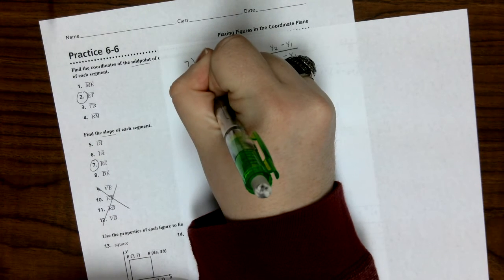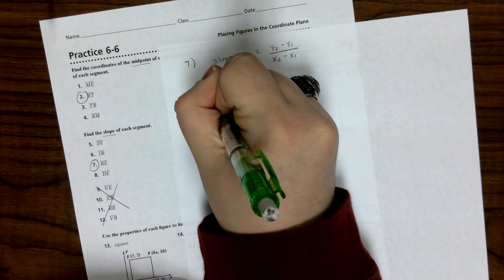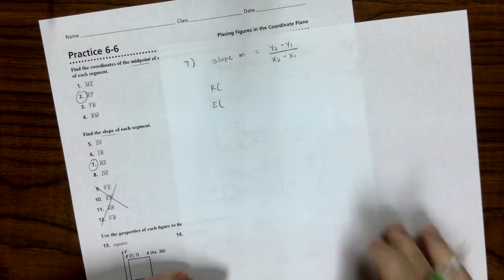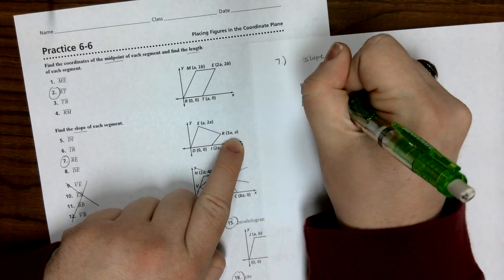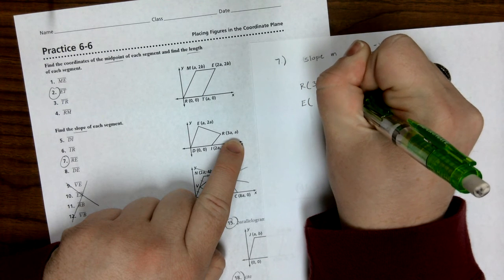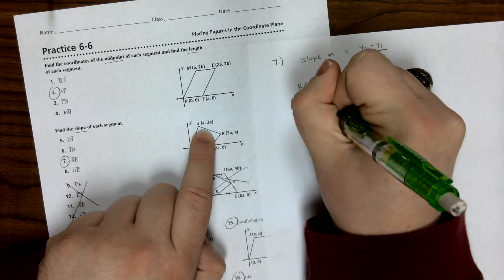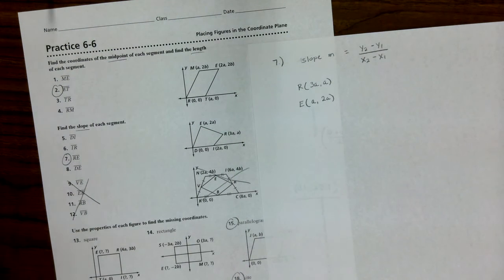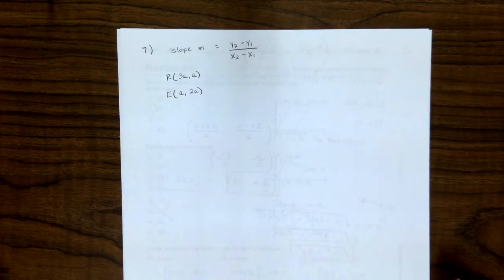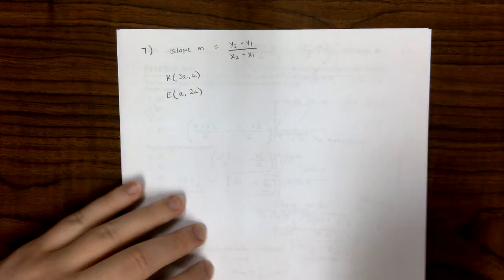All right. I'm going to write down the coordinates of R and E so I don't lose them. R is at 3A, comma A. E is at A, comma 2A. That's weird looking. Anyway. Okay, so again, don't be freaked out that we have letters. We're going to work it the same way.